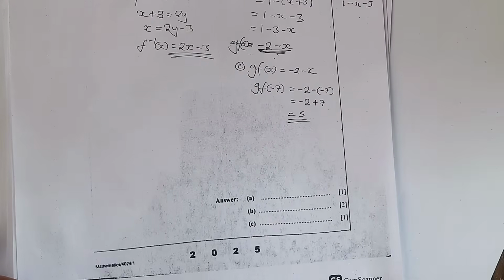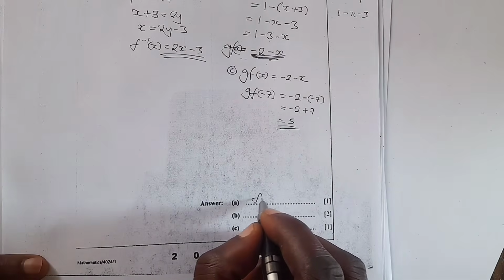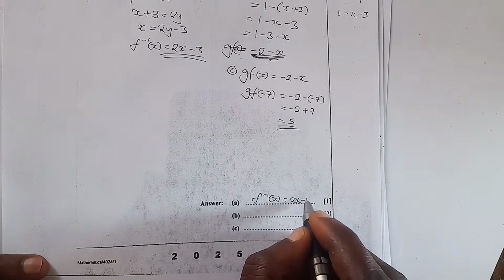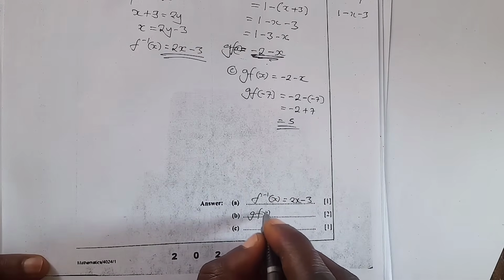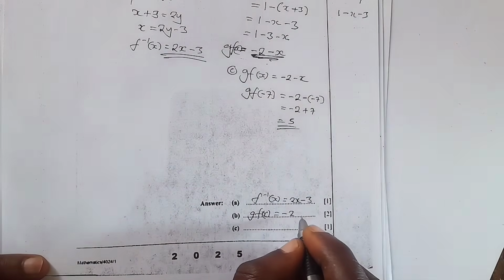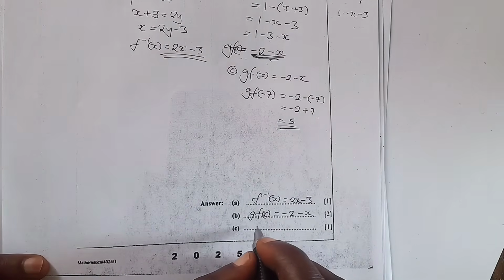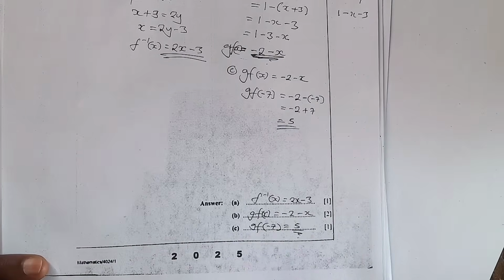So you can just come here and write your answer. The first one is f inverse of x is equal to 2x minus 3. Then the second one is gf of x is equal to negative 2 minus x. Then the last one, gf of negative 7 is equal to 5. Okay, so we are done with question 19.